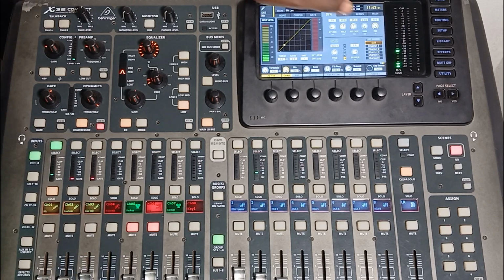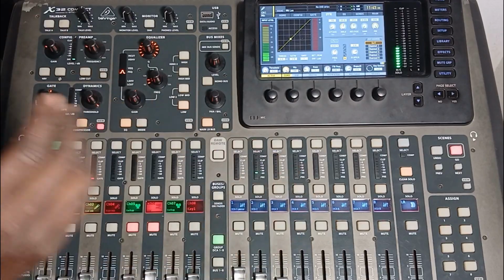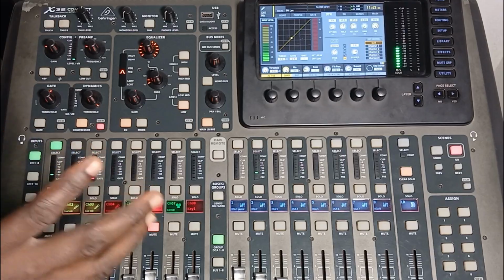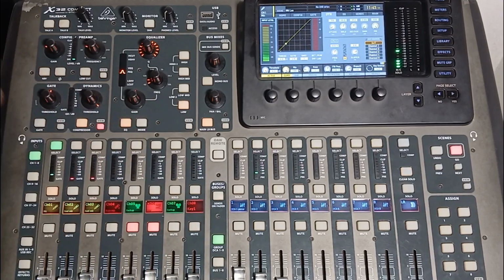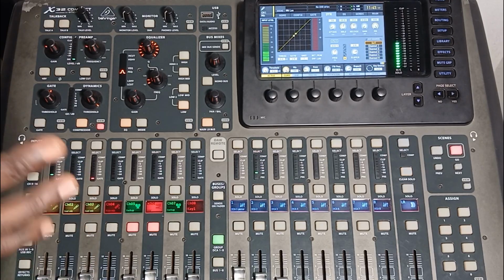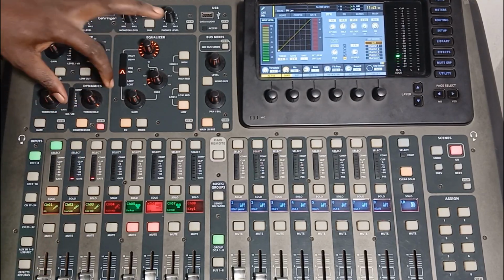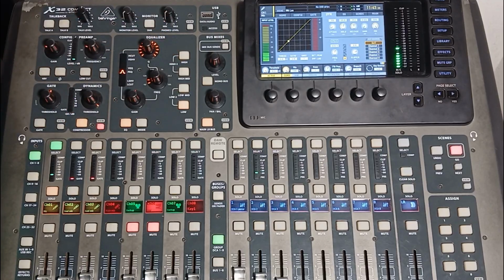But anything that is above -42 upward, you need to apply a compressor into that channel. So basically that is what we mean by dynamic range. So as a sound engineer, you must first identify your dynamic range when you are applying your compressor to any mix. I hope you understand that.